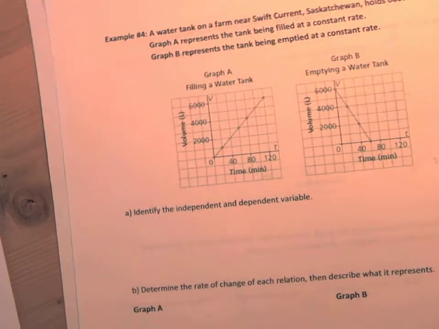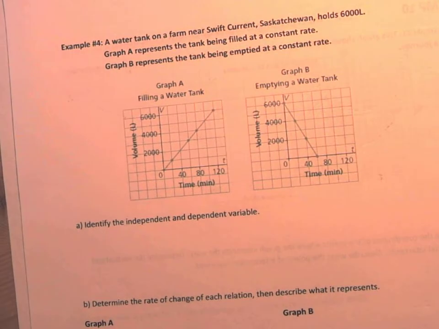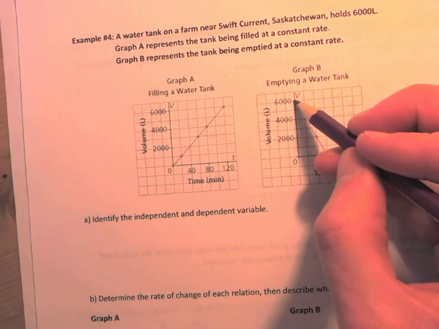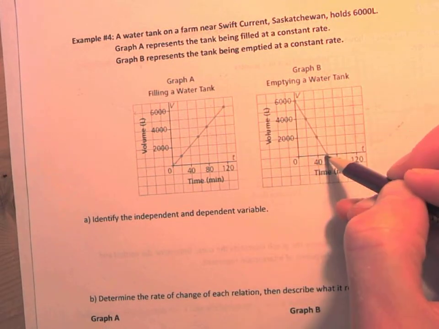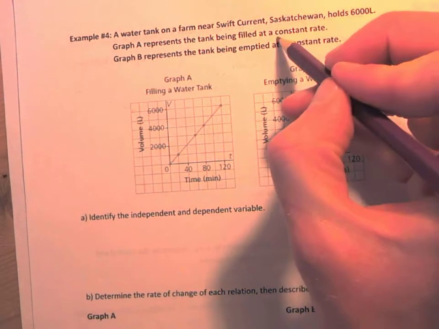Now let's go to just some different types of questions to go over them. A water tank on a farm near Saskatchewan holds 6,000 liters. Graph A, is it filling up? Graph B, is it emptying? Alright, it's saying at a constant rate.